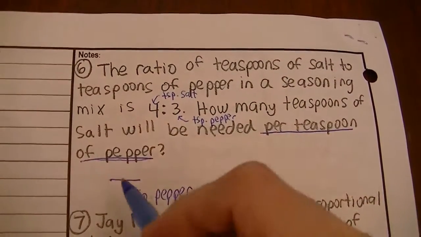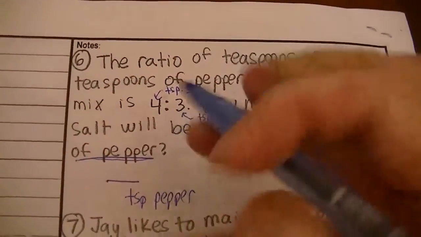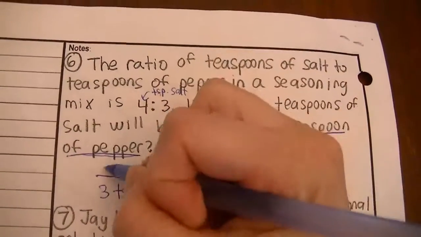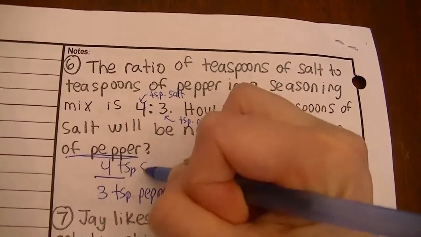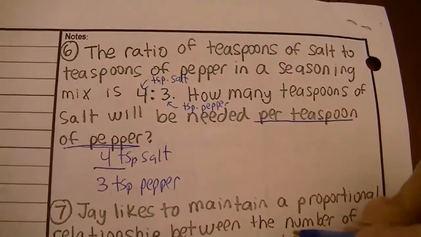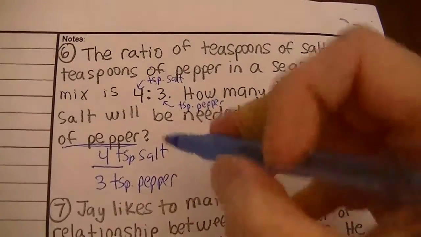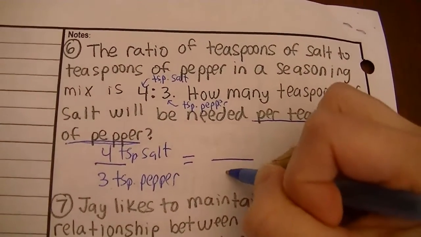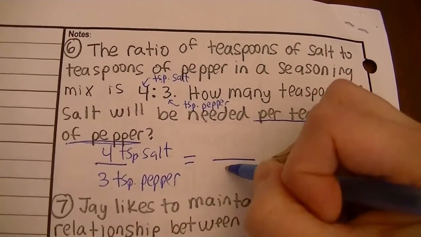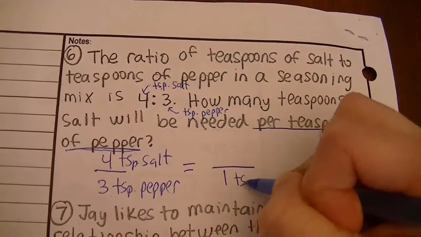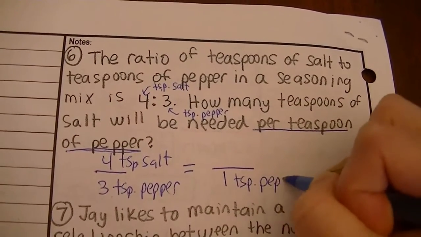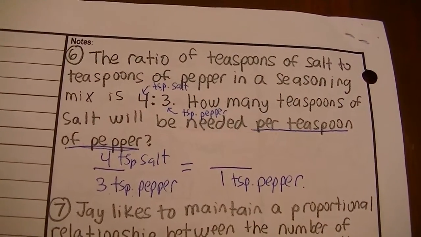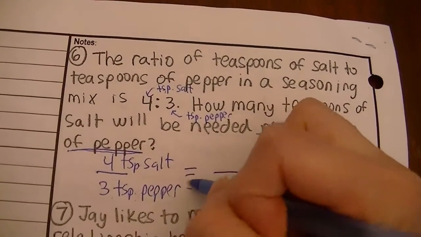Let me look back up here. How much was pepper? Oh, 3 teaspoons pepper. And it was 4 teaspoons of salt. Now that right there is a ratio, so we need to set up to find the unit rate. For the unit rate, we want to know how many teaspoons of salt per teaspoon of pepper. So we want 1 teaspoon pepper. That's why it goes in the denominator. So 3 divided by what number gives you 1? Well, 3 divided by 3 is 1.